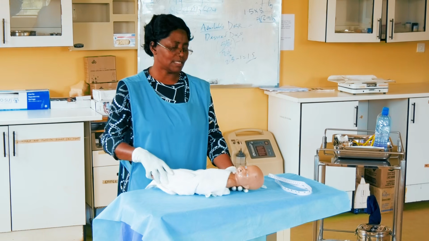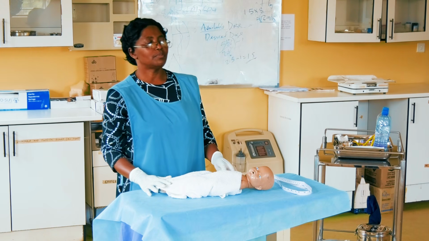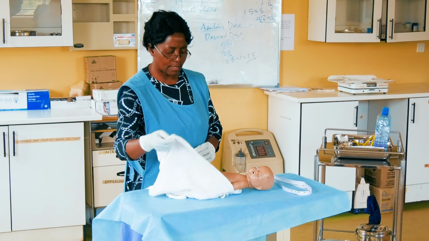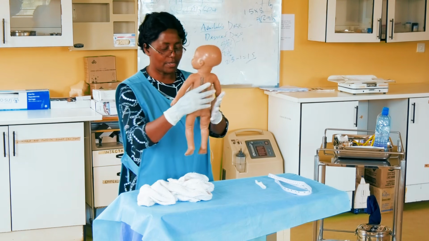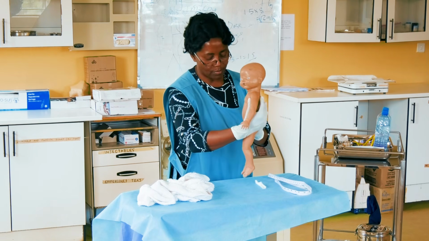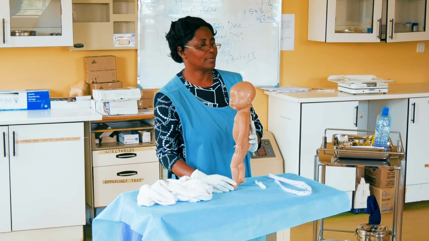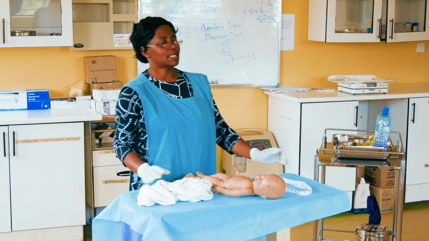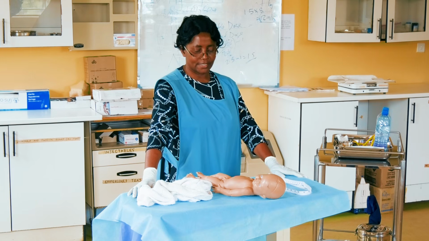Then the other important reflex which we should be able to check for is what we call the primitive walk. For example, I get the baby like that, and then I put the baby on the table. As I put the baby down, usually the baby will react by making a giant step. That giant step we call the primitive walk. Which other reflex have we looked at? The grasping reflex, yes.